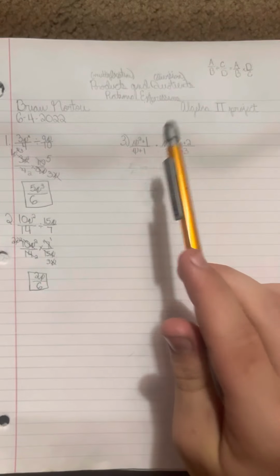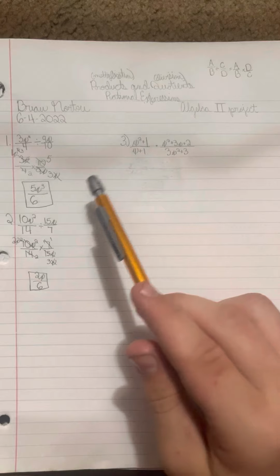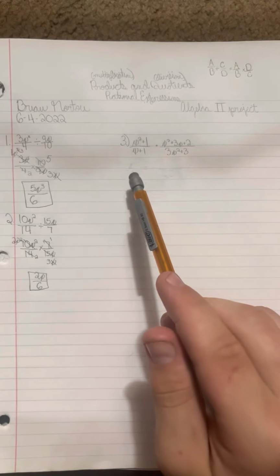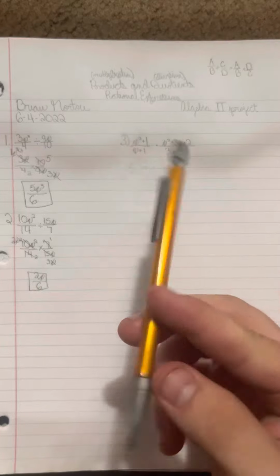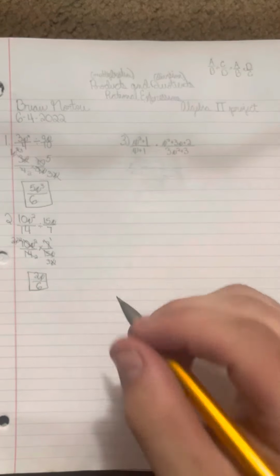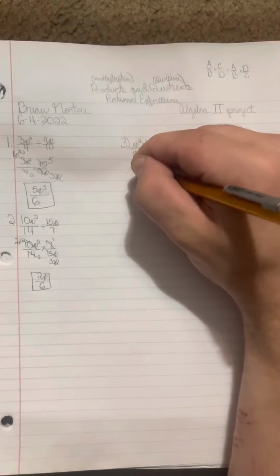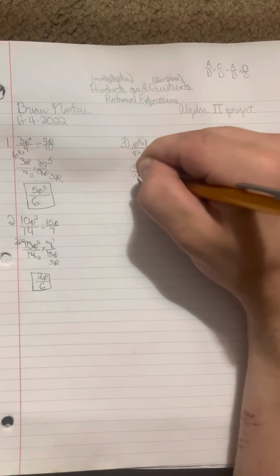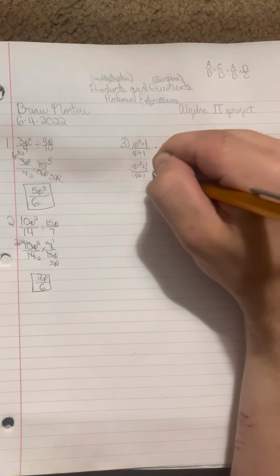So as you can see here, we have our first multiplication problem. x^2 plus 1 over x plus 1 times x^2 plus 3x plus 2 over 3x^2 plus 3. So our first step is just going to be bringing this problem down. x^2 plus 1 over x plus 1.